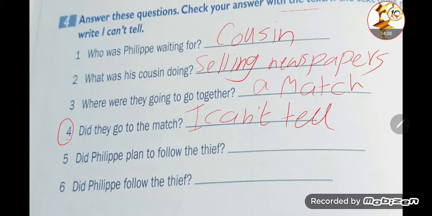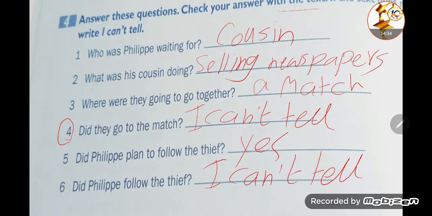Of course he planned to follow the thief, so yes. Number 6, did Philippe follow the thief? Did the story tell us this information? Of course not, so we write I can't tell.